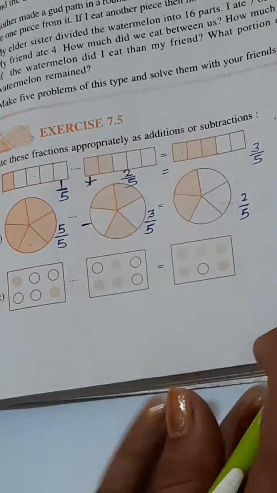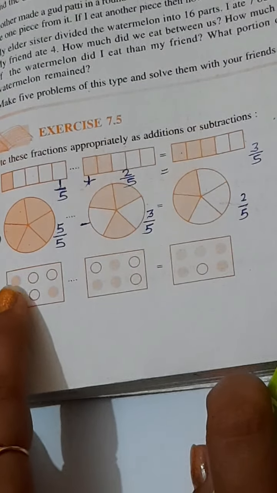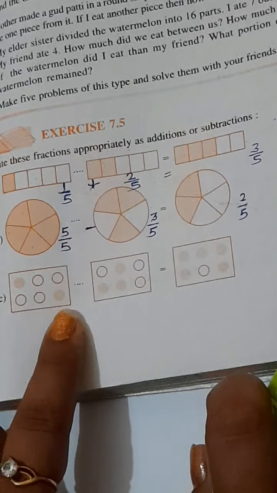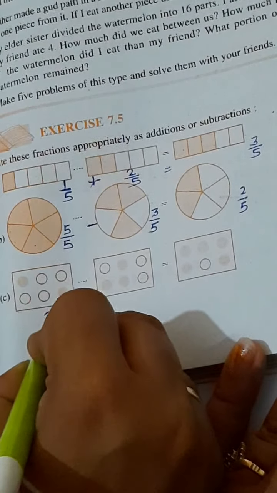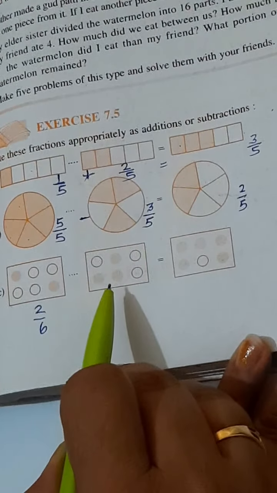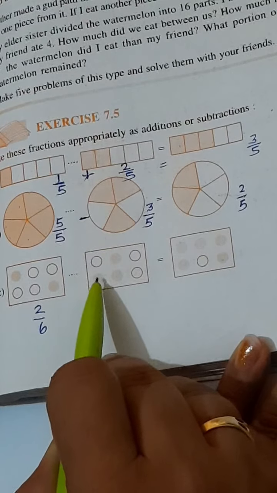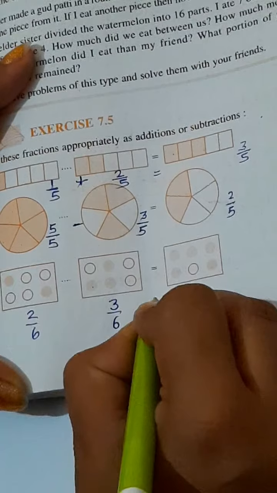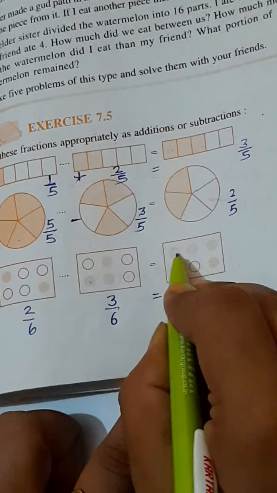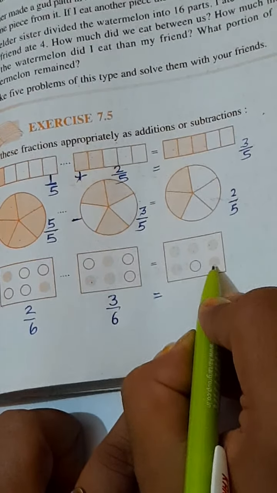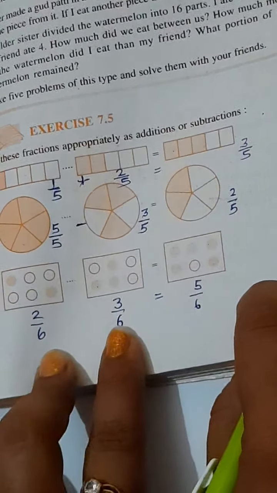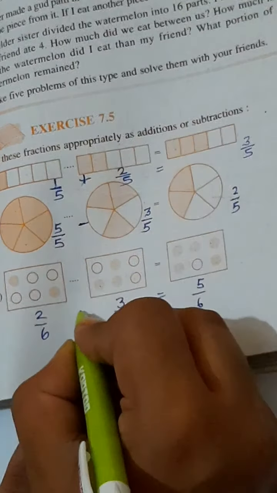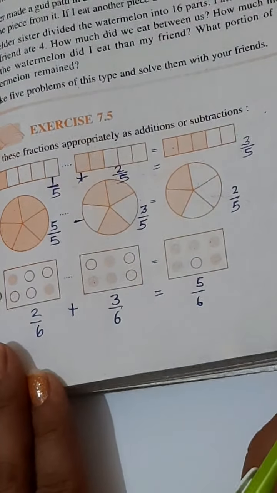and here the operation used is minus. Now next we have, in this, a total of 6 objects, and out of 6, 2 are shaded. So my fraction is 2 upon 6. Next the fraction of shaded objects, 1, 2, 3, that is 3 upon 6, and here 1, 2, 3, 4, 5, 5 objects are shaded, so my fraction is 5 upon 6, and when you add both the fractions you will get 5 upon 6. So this is your first question.